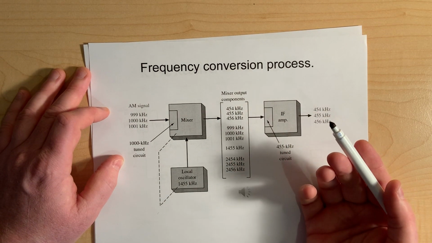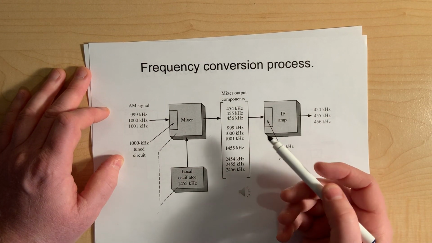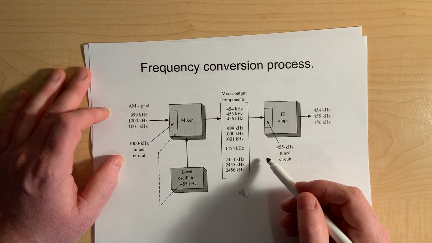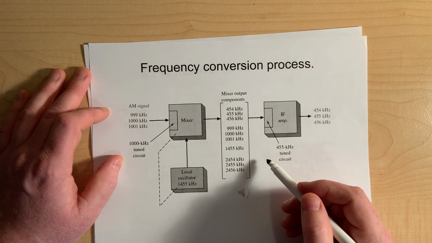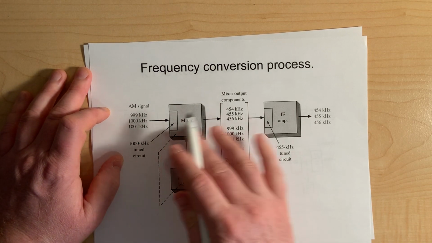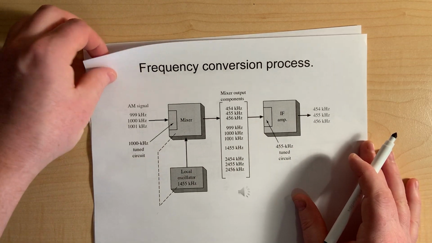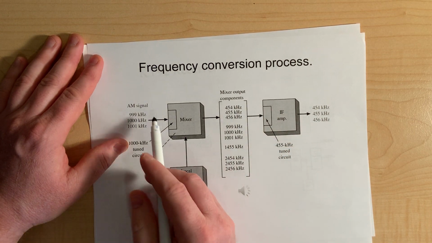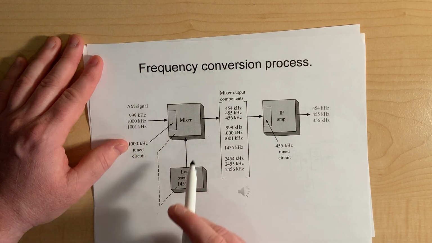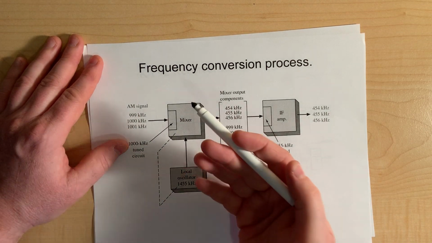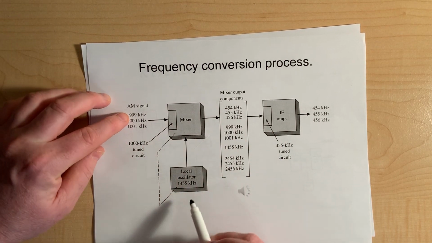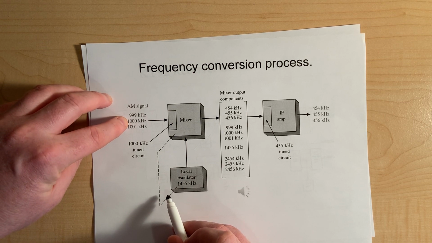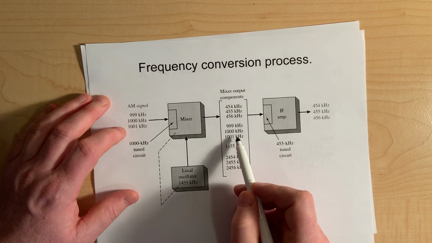If it's low side injection, it would be this minus that. So it would be 1,000 minus 455, which would be 545. So again, that's the difference between high side and low side. And you can see what happens when we go into the mixer, we develop all these frequencies, because when the amplitude modulated signal comes in and mixes with another frequency, we get again the addition, right? So this 1455 plus and minus the 999 kilohertz, plus and minus the 1,000, and plus and minus the 1,001. And that's what you see here.